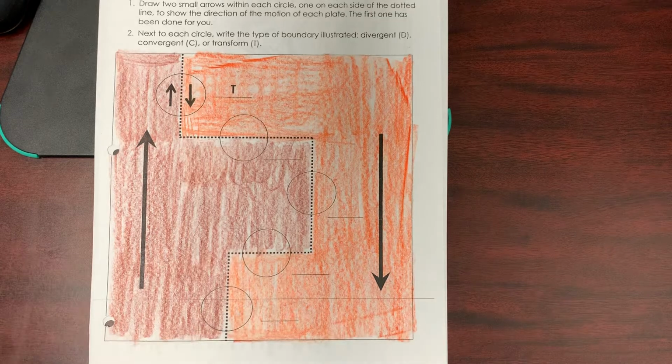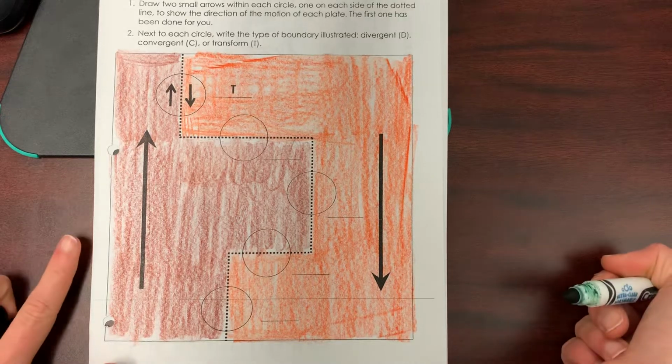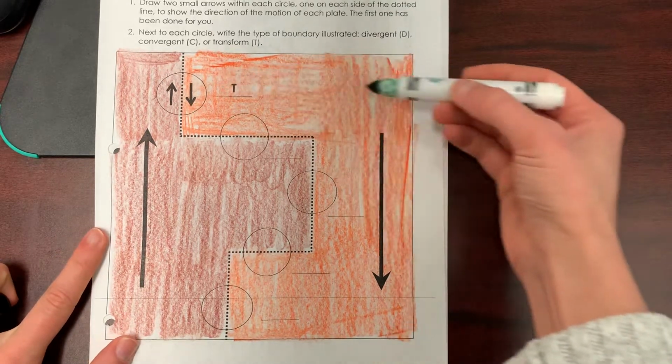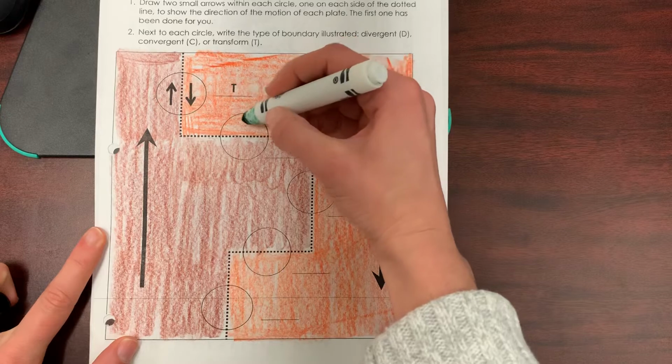So what you're going to do is take your marker or pencil and label each boundary with the appropriate arrow. So this whole plate is going down.